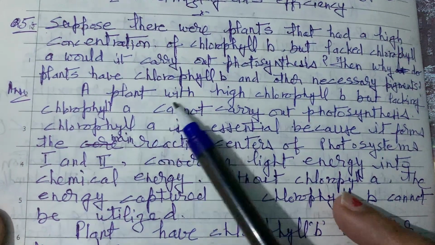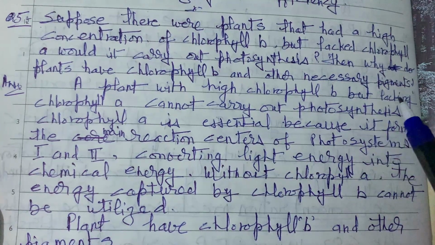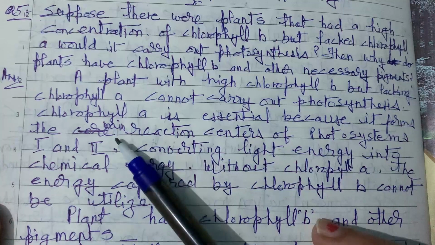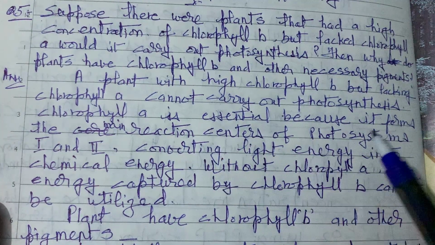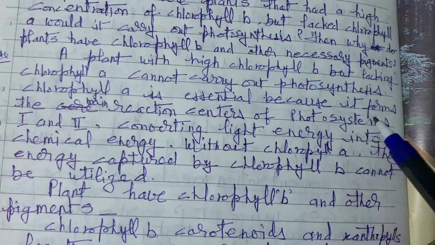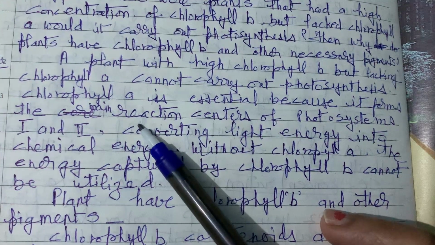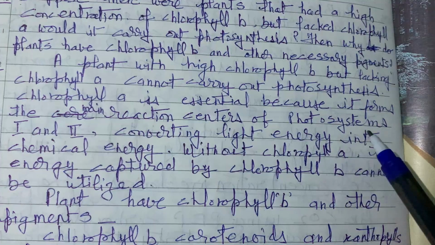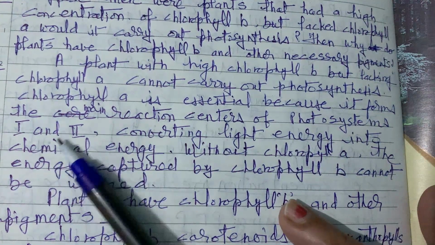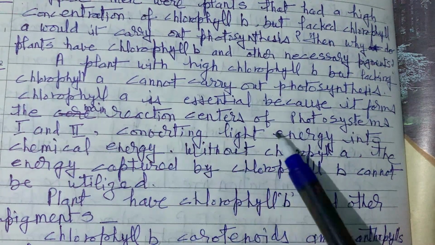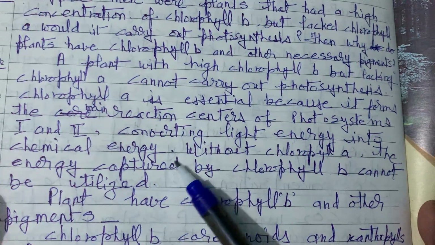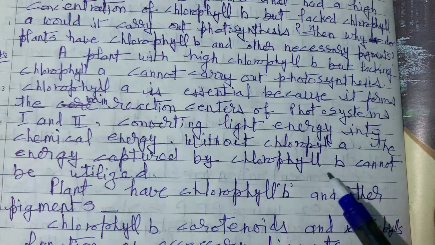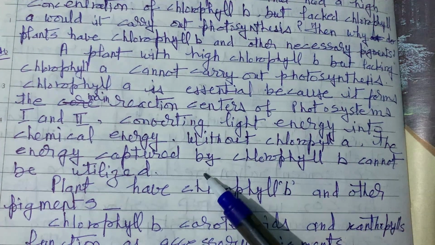Your answer is, a plant with high chlorophyll b but lacking chlorophyll a cannot carry out photosynthesis, because chlorophyll a is essential, because it forms the main reaction centers of photosystem 1 and photosystem 2, converting light energy into chemical energy. Without chlorophyll a, the energy captured by chlorophyll b cannot be utilized.